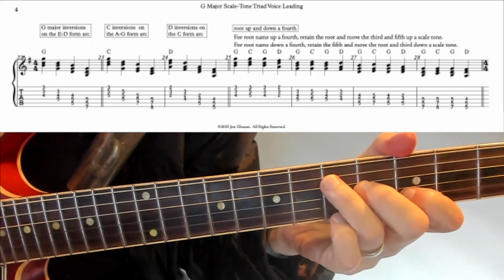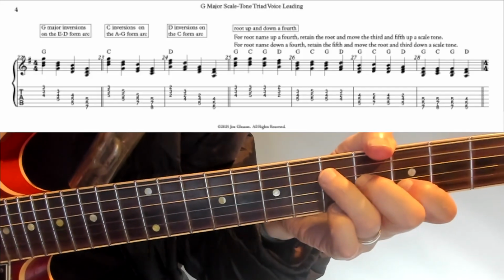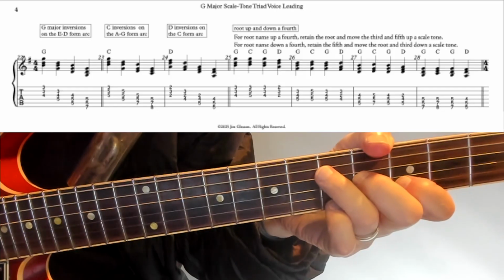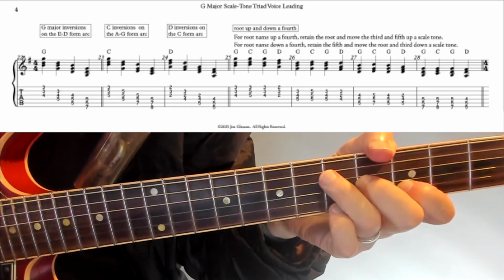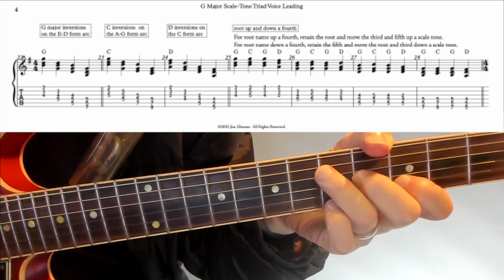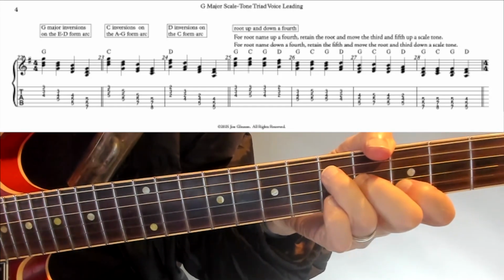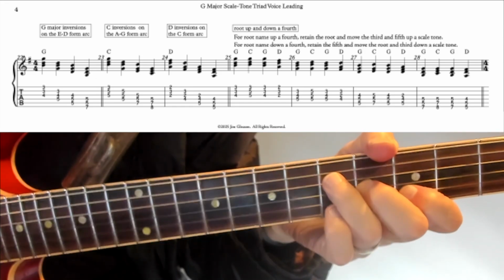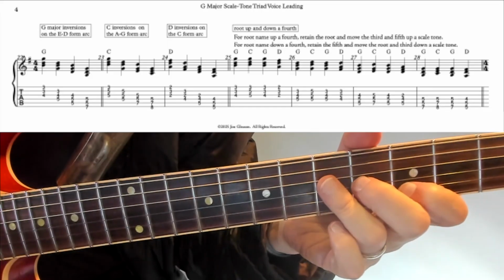As the root name, the root doesn't actually change. In the voice leading going down a 4th, the root changes, but when you go up a 4th, like the one I just did previously, G to C, the root name is going up a 4th, and the other tones are going up stepwise in the same direction.